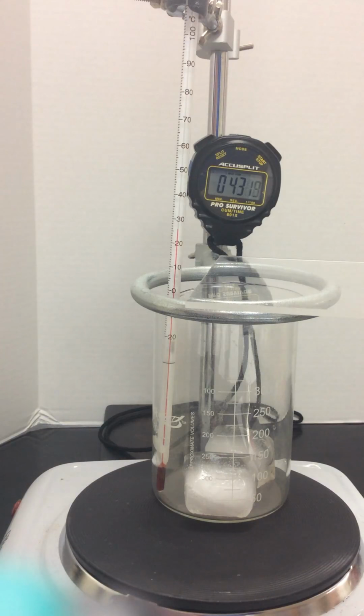Be sure to make observations as to what's happening in both the beaker with the ice, as well as the sides of the beaker, and also at the top with our piece of plexiglass. Notice what's happening there while you're making observations.